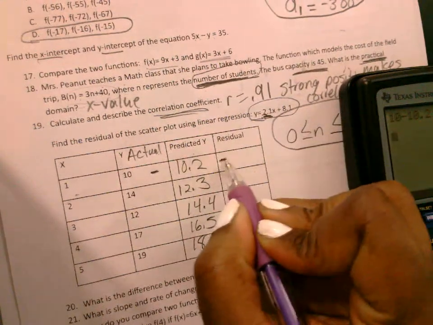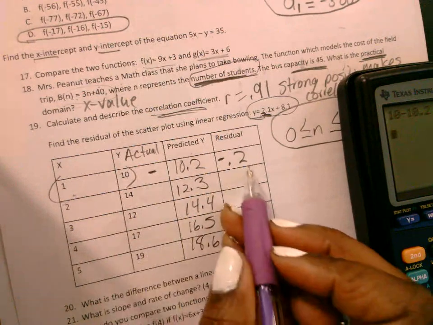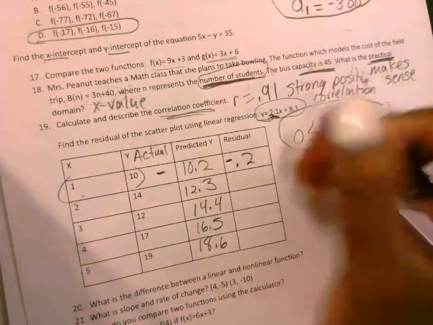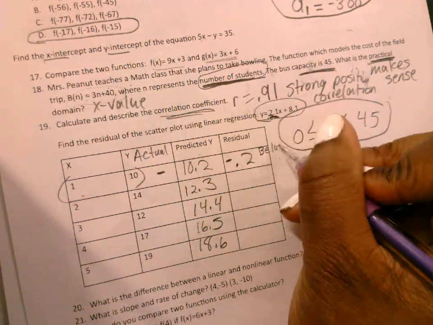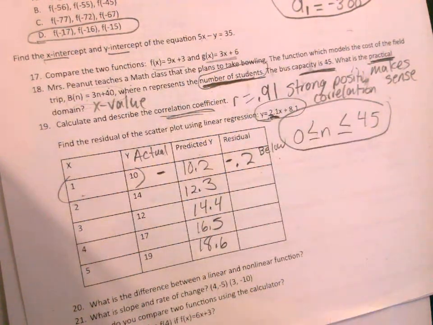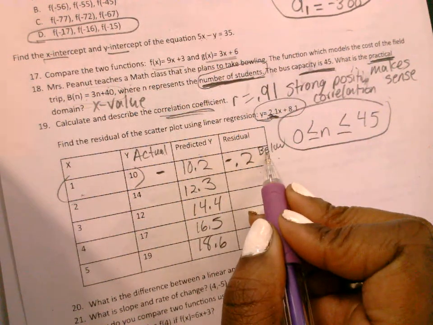Negative 0.2. And what does that mean about the actual point? This point right here. Is it above or below the line? Below. It's below because it's negative. You see it? That's a negative residual, and that means it's below the line of best fit.